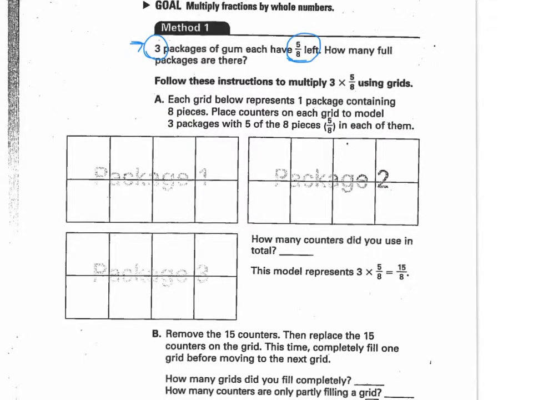Each grid below represents 1 package of 8 pieces, and I have 3 packages that have 5/8 in them. So I'm going to label 5/8 in each package. How many counters did I use in total?